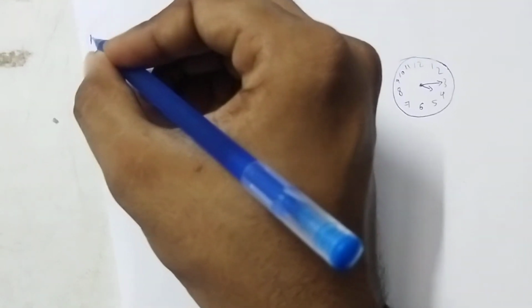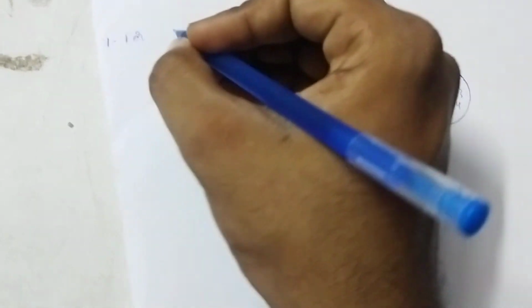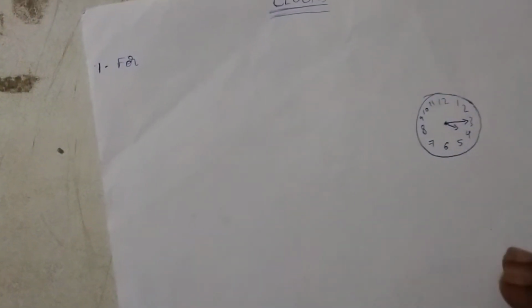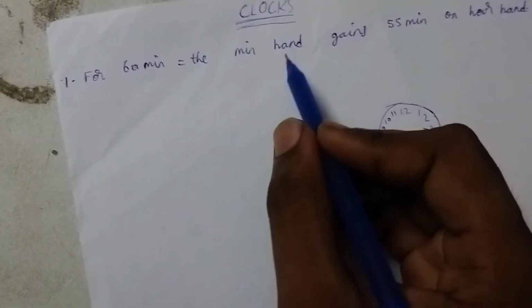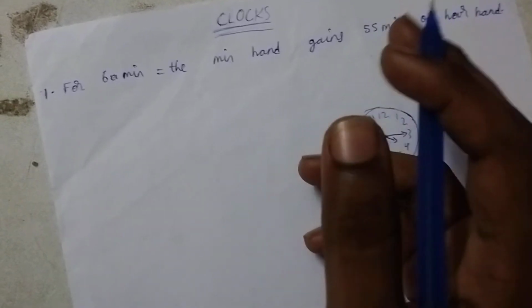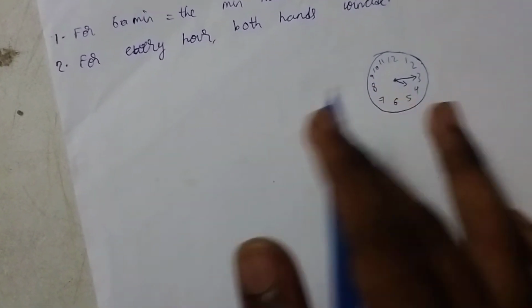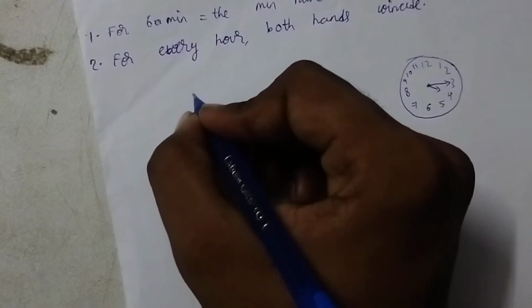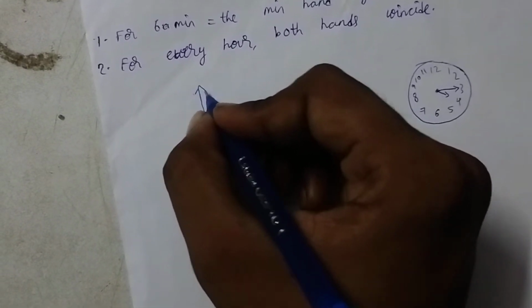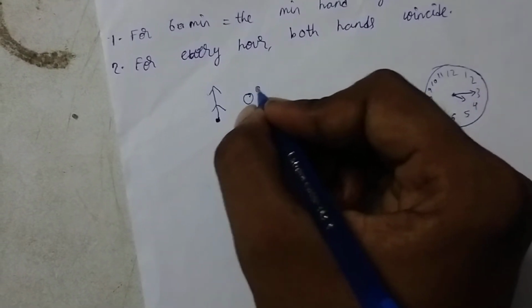Before going to the problems, I am explaining the concepts of clock and it will be very helpful to you. For every 60 minutes the minute hand gains 55 minutes on the hour hand, and for every hour the both hands will coincide with each other. So what is coincide? It means the hands are together and the angle between them is 0 degrees.